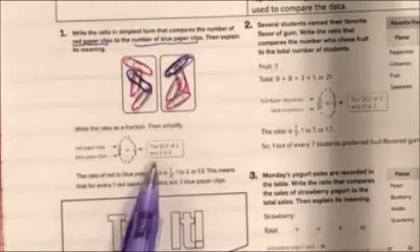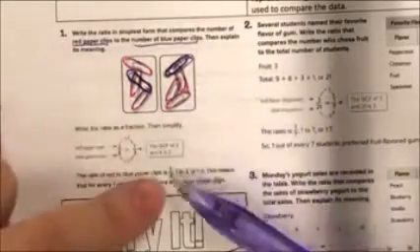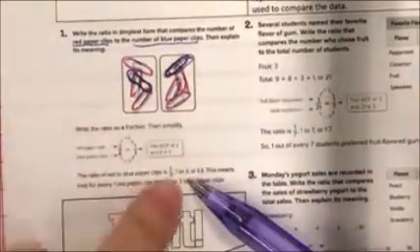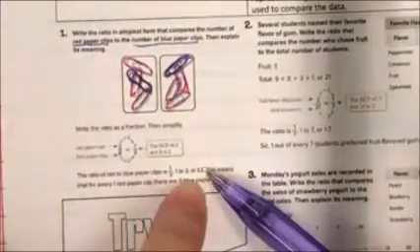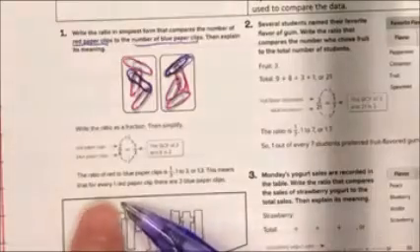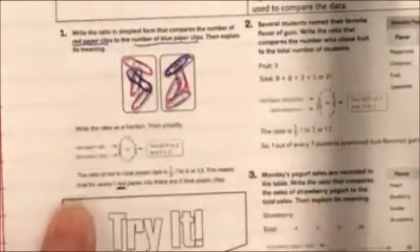So the GCF of 2 and 6 is 2, because that's the greatest factor they have in common. So the ratio of purple to pink paper clips is 1/3. You can also write it as 1:3. This means that for every 1 purple paper clip, there are 3 pink paper clips.